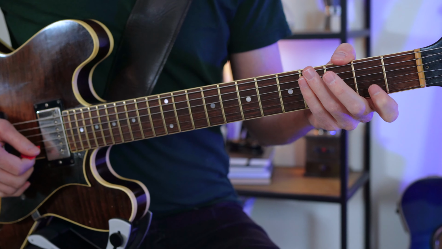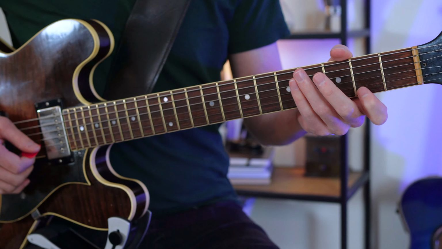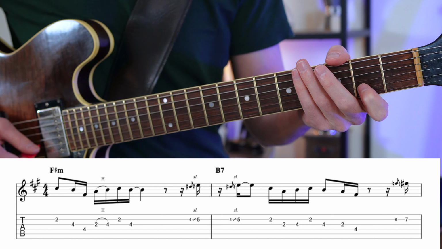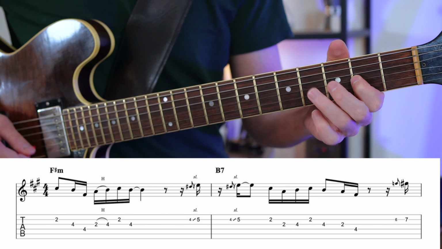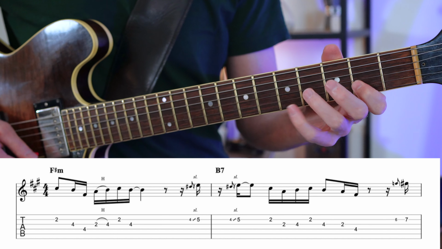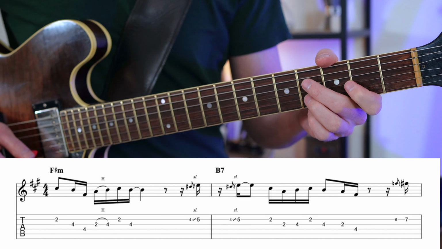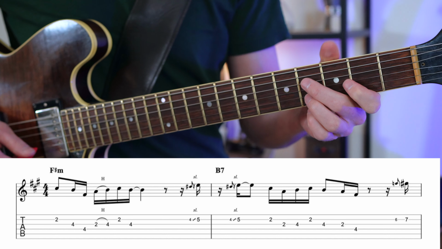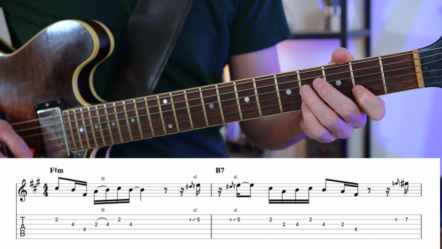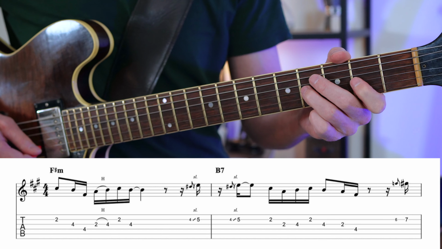Now let's take a look at the techniques I used in the example in the beginning of the video. The first time I played the motive, I played just the motive without any changes. On the next sequence, I used rhythmic displacement and repeated the first note. And then I removed the last 2 notes of the motive and played something else instead.